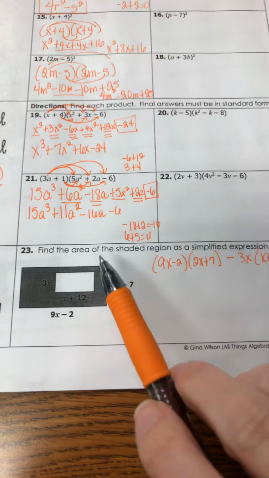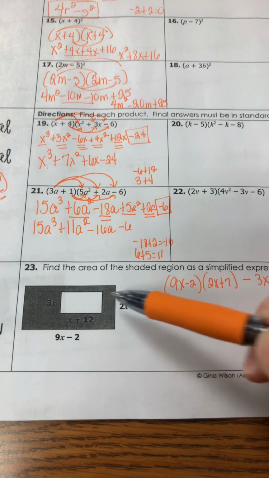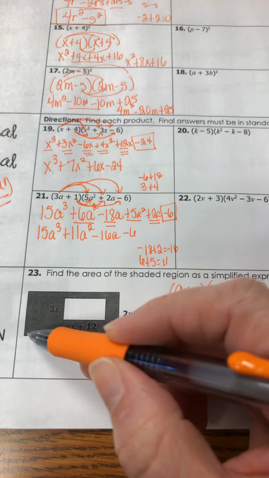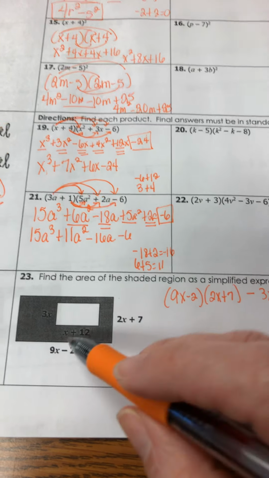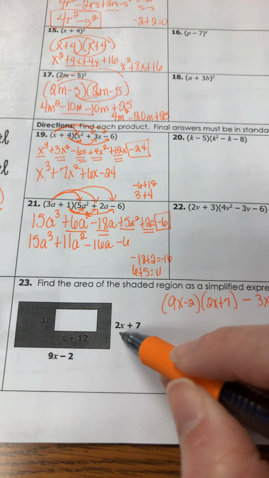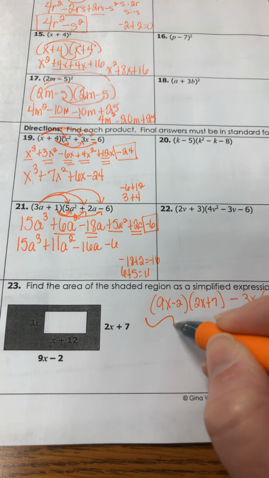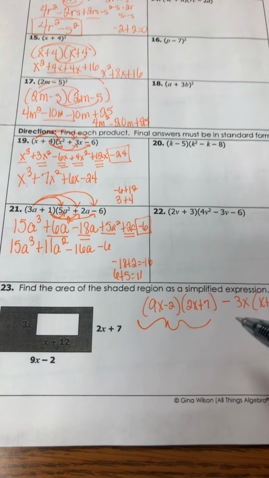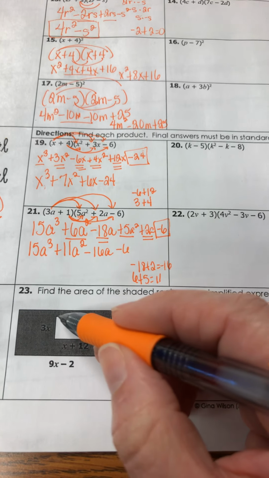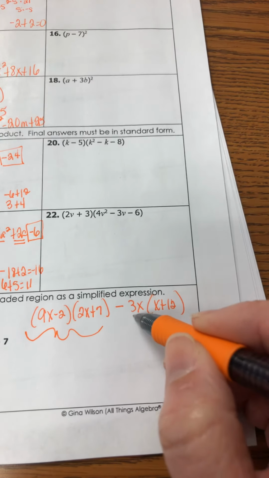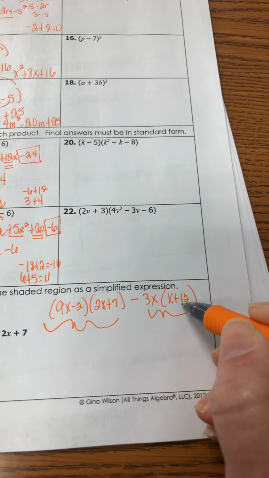Now, on the bottom, it's asking us to find the area of the shaded region. So in order to do that, since this is a rectangle, multiply length times width. 9x minus 2 times 2x plus 7. This is going to be a FOIL situation right here, okay? Then you need to find the area of this little rectangle, 3x times x plus 12.